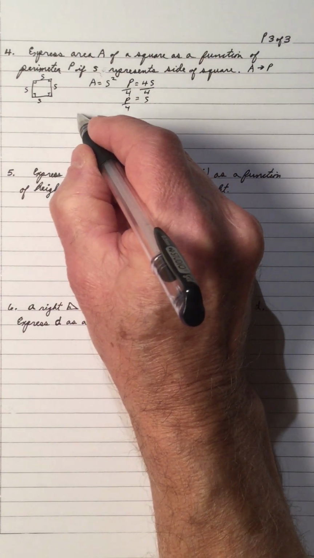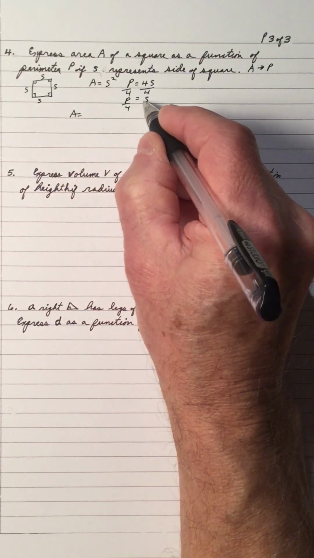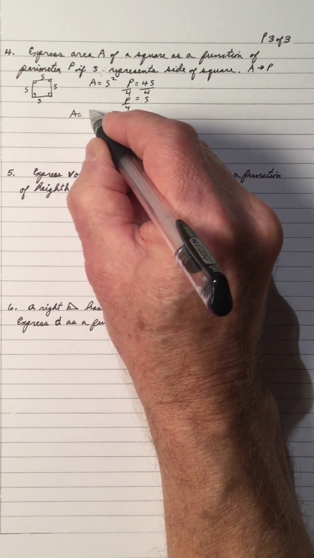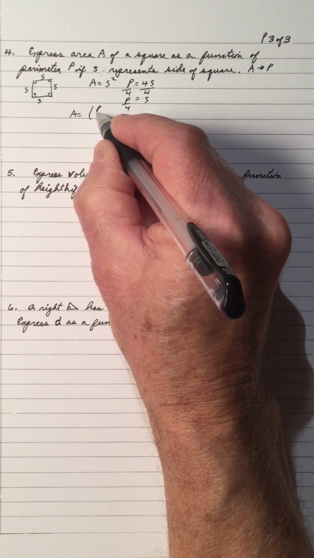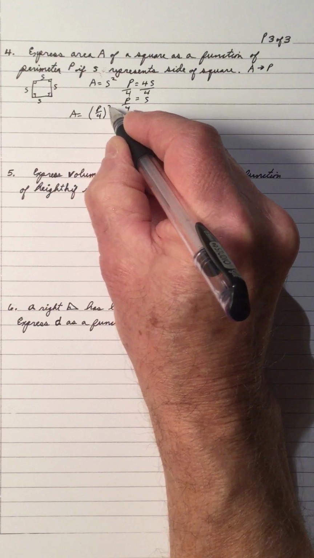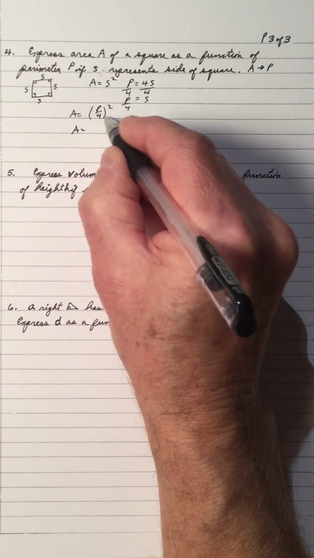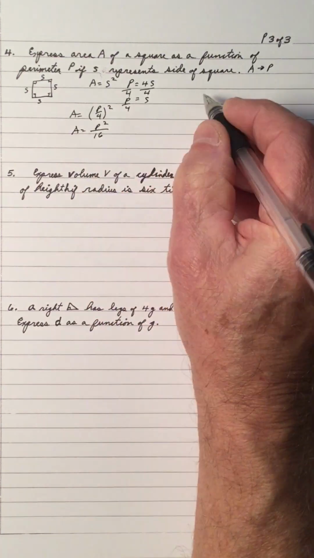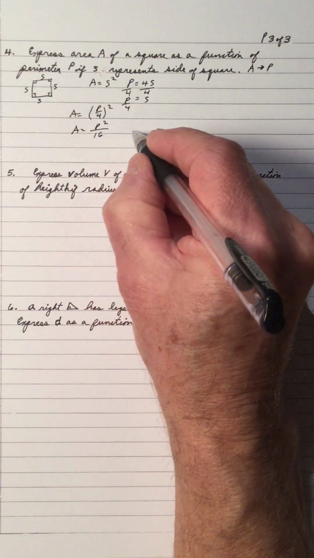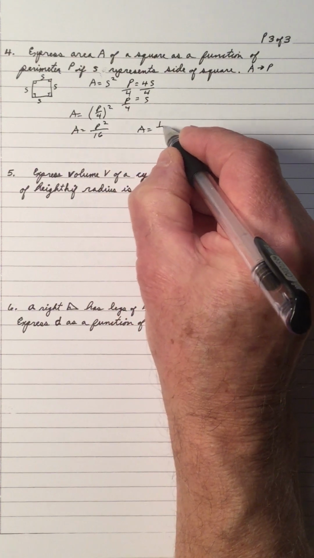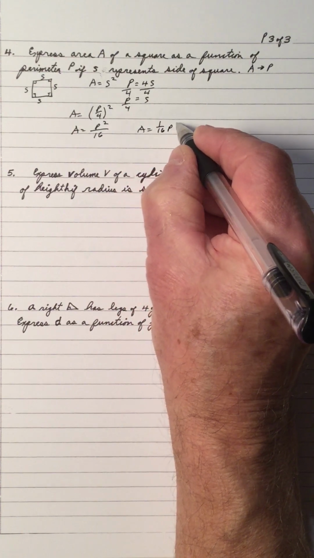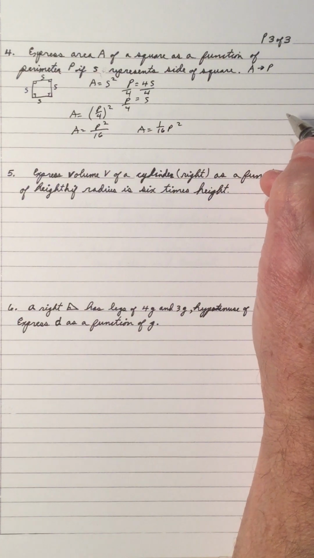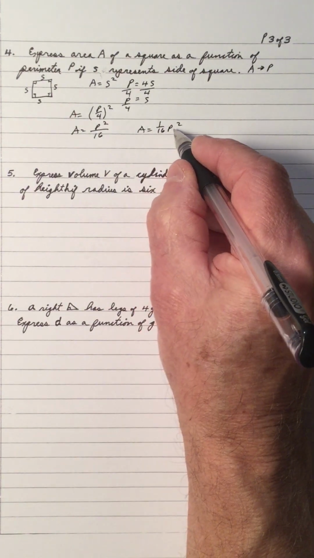So the area: if S is equal to P over 4, P over 4 goes into place of S. So the area is P squared over 16. Or you could say the area is 1/16 of P squared. So now the area is a function of P.